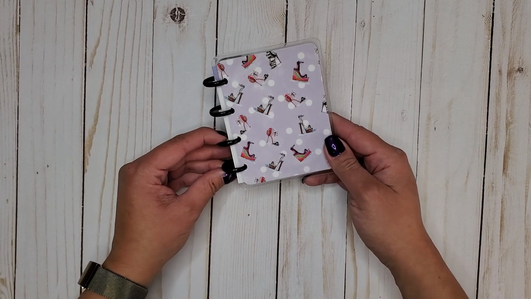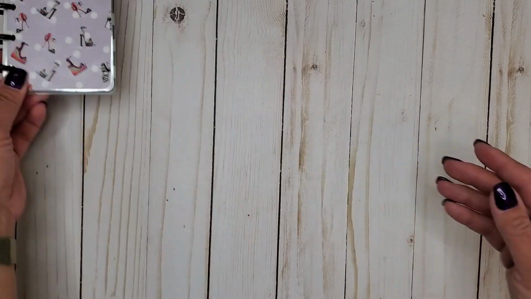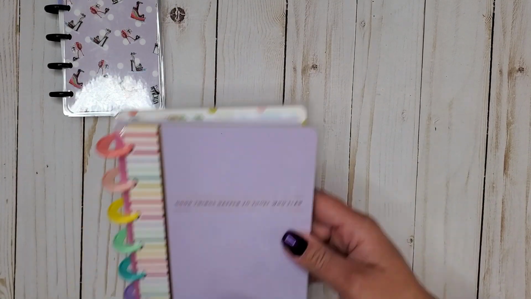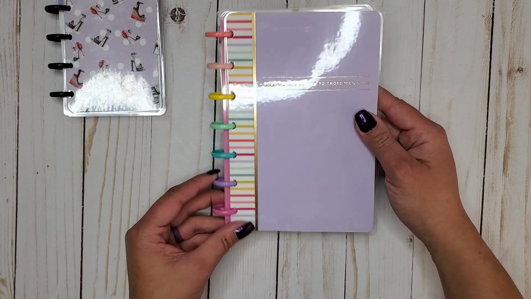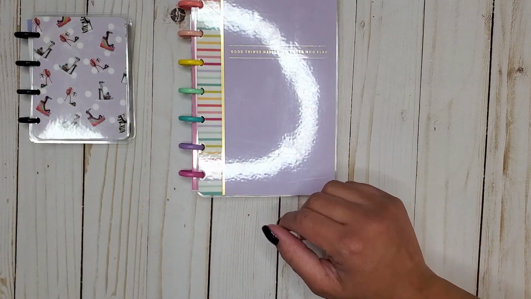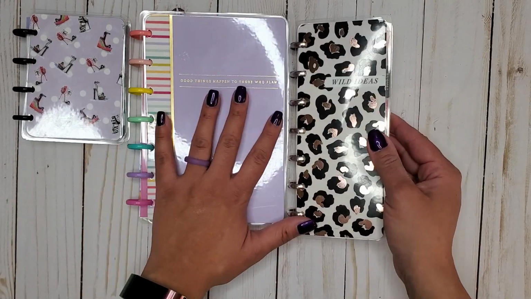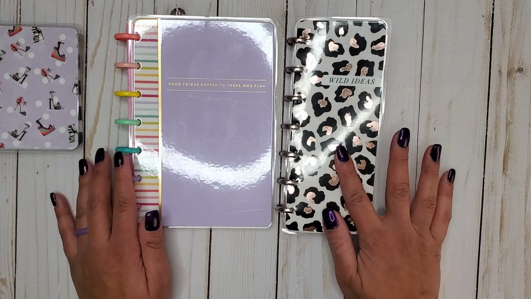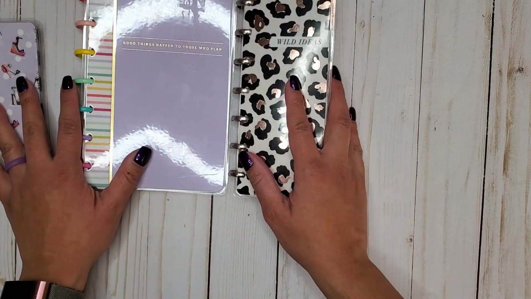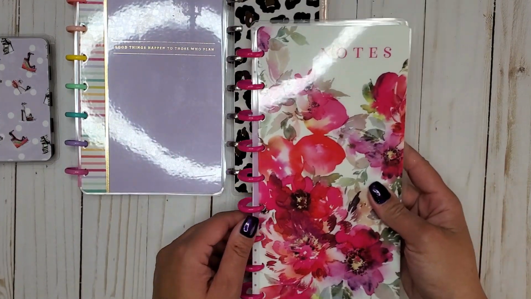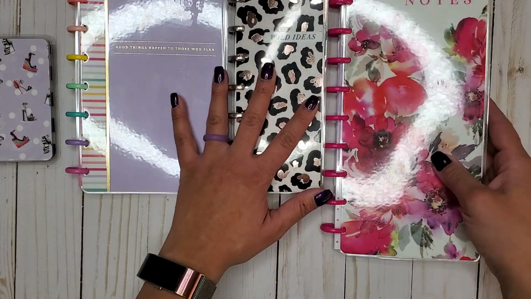So we have our micro. Micro has 4 discs. We have our mini planner. Mini planner has 7 discs. We have our skinny mini planner, and like the mini, it has 7 discs. It's a little bit more than half, but about half the size of our mini. We have skinny classic, so this one is 9 discs.